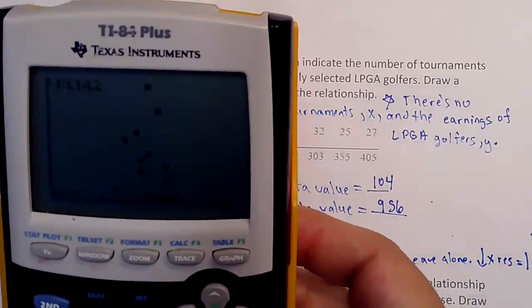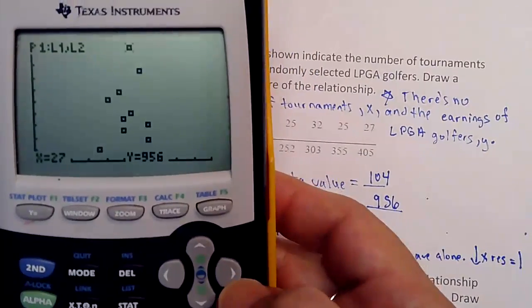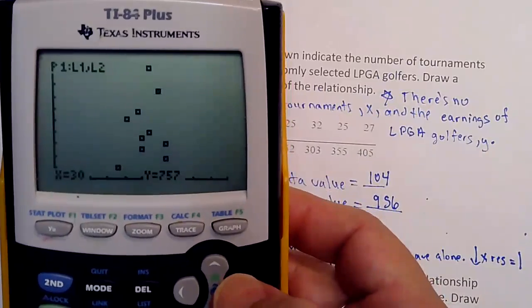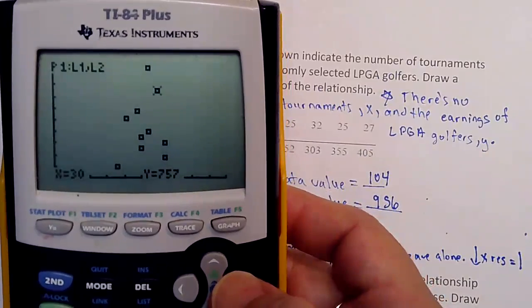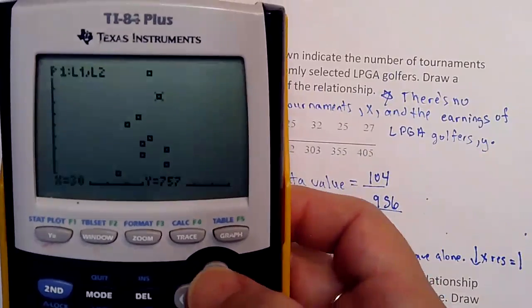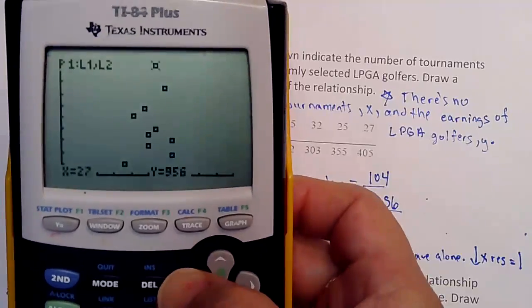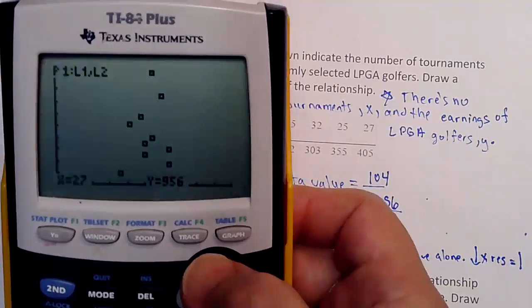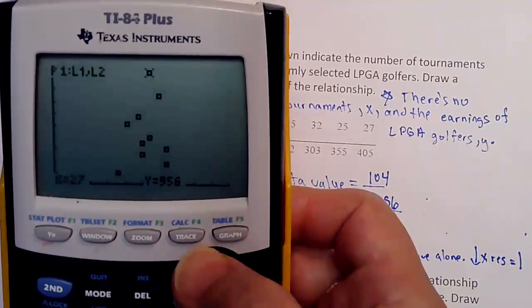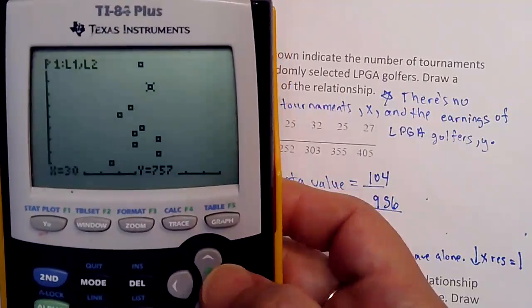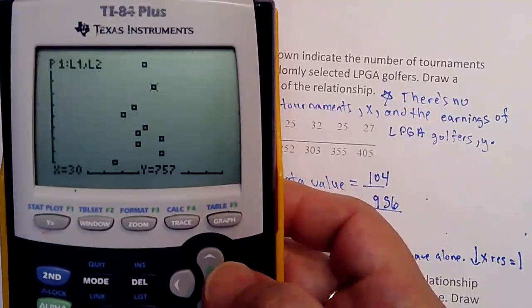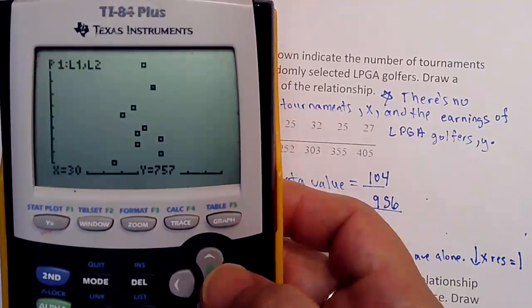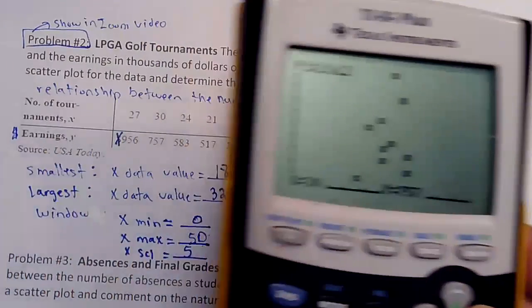And then if you want to move around, you should be able to move this arrow here. Yeah, that arrow there. If I go up and down, see, up and down doesn't move it. But if I move side to side, see, there's your 3757. There's this one.